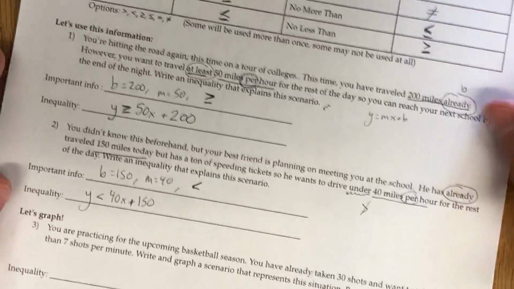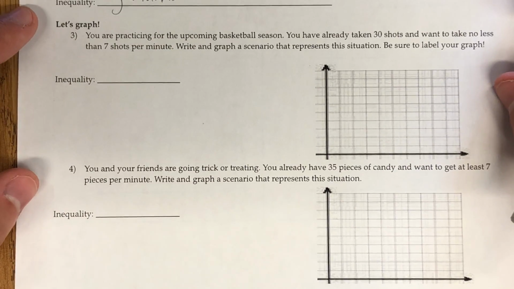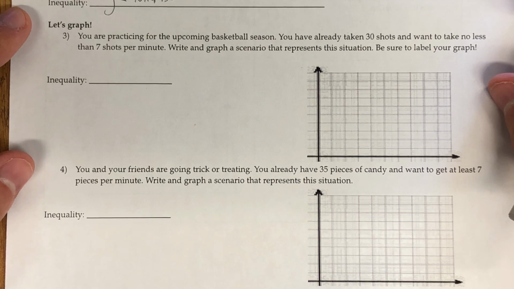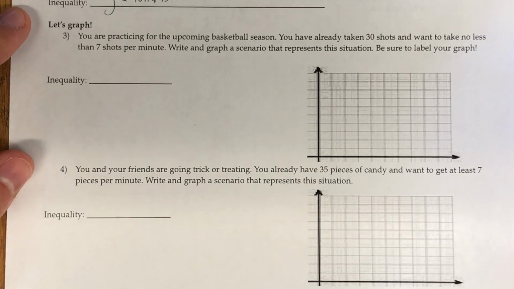So we're going to write the inequality and we're going to graph. So number 3 here. You're practicing for the upcoming basketball season. You have already taken 30 shots and want to take no less than 7 shots per minute. Write and graph a scenario that represents this situation. Be sure to label your graph.